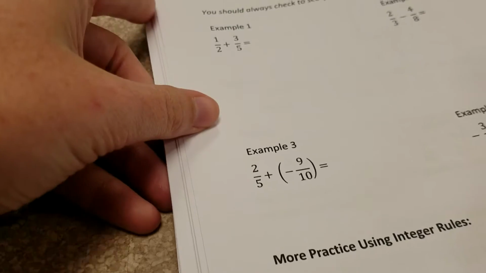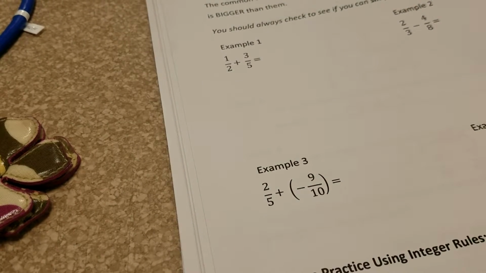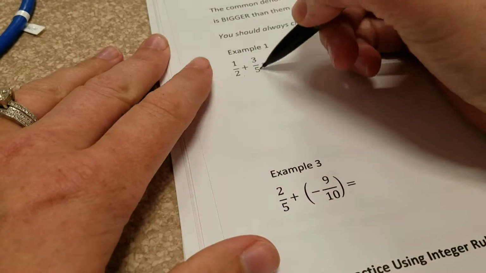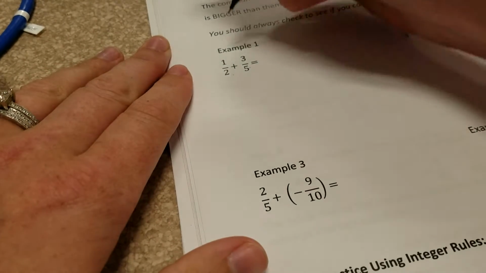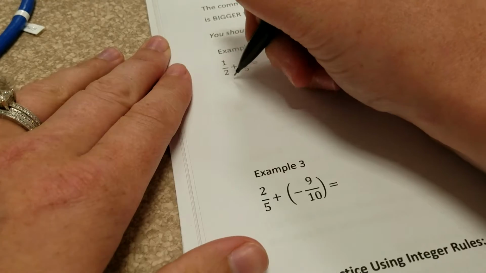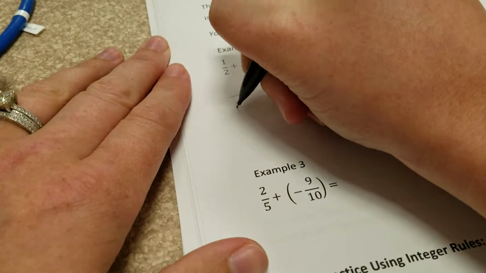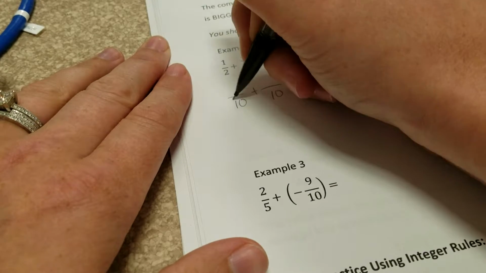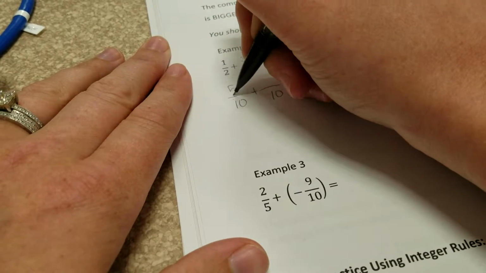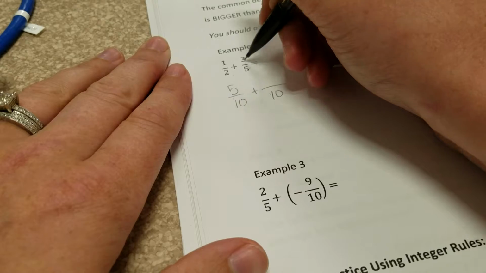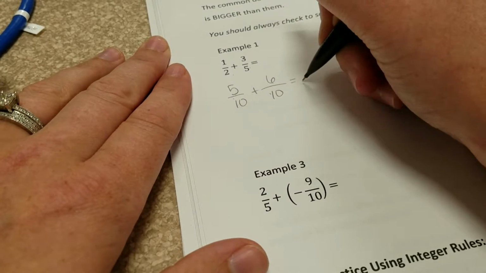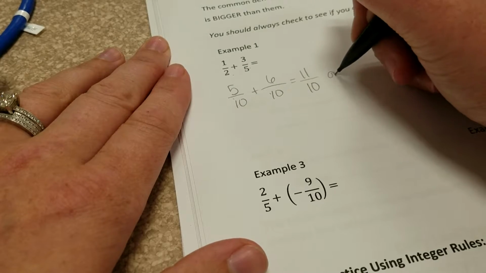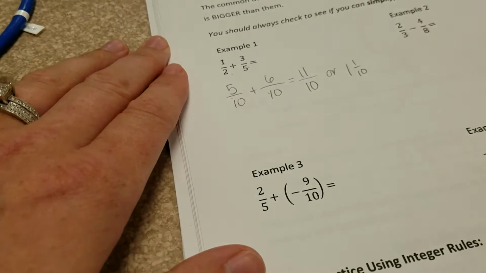If we do not have common denominators, the first step that I ask you to do is go ahead and simplify your fraction if possible. 1/2 and 3/5, neither can be simplified. I'm going to show you 2 methods here. You can either make a common denominator, which in this case is going to be 10. To do this, you're going to multiply this by 5, so 1 times 5 is 5. 5 times 2 is 10, 3 times 2 is 6. Bring your common denominator, 5 plus 6 is 11, so 11/10 or 1 1/10.